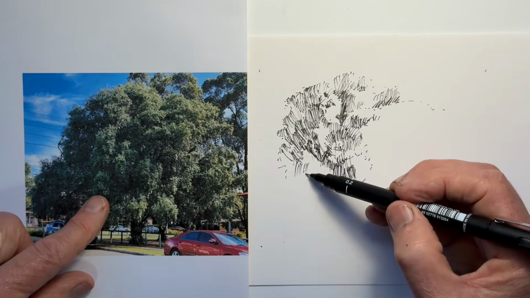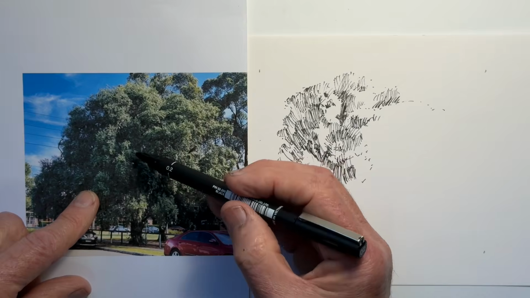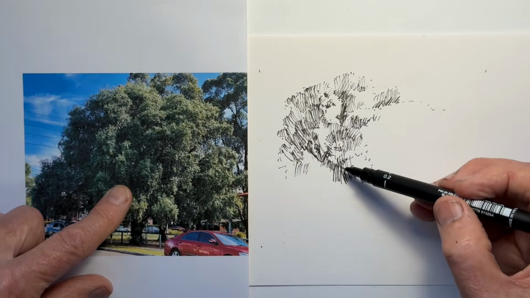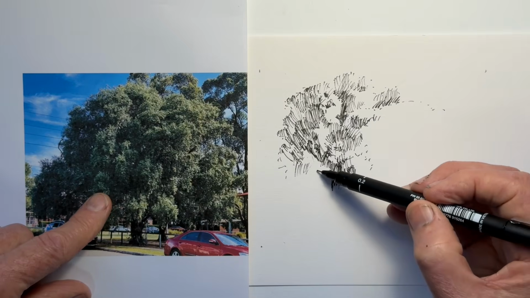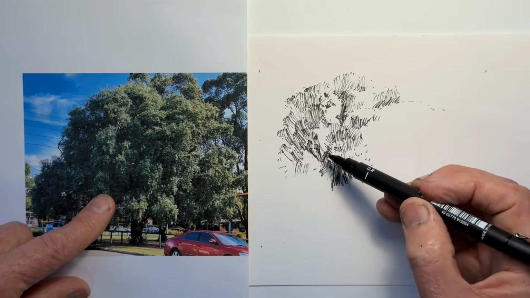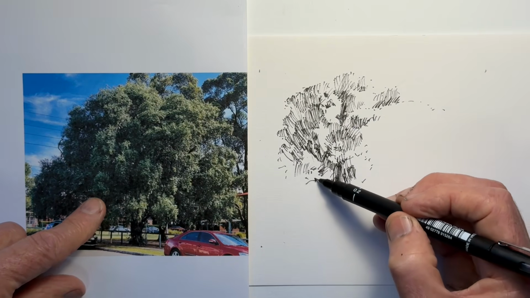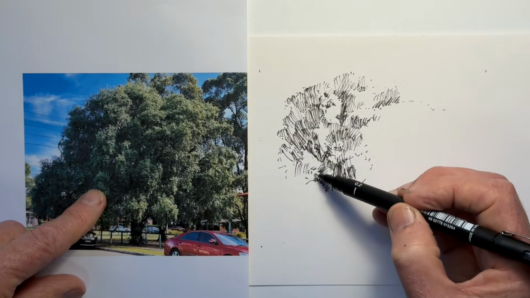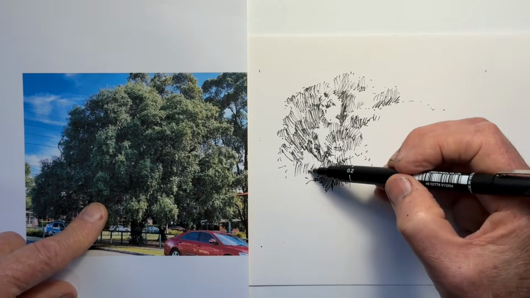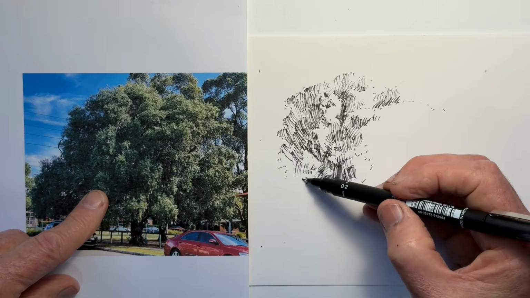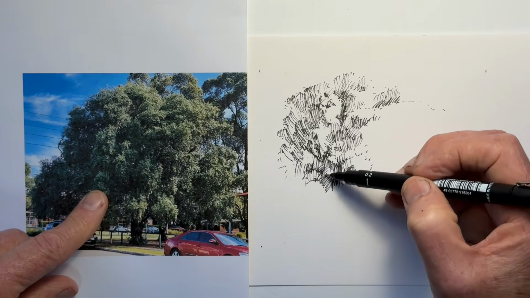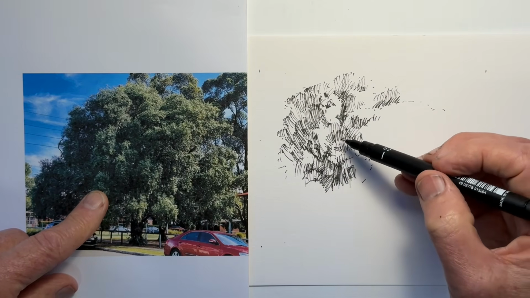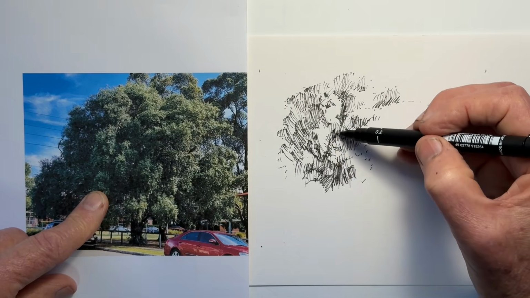Now, the third important point is that I look at this particular tree, because I want to try and capture something about this particular tree. So I need to look at its leaf size. I need to look at how the leaves are grouped together, what sort of silhouette edge they create, the way they cast shadows. And I need to pay attention to the distance I am from them as well.